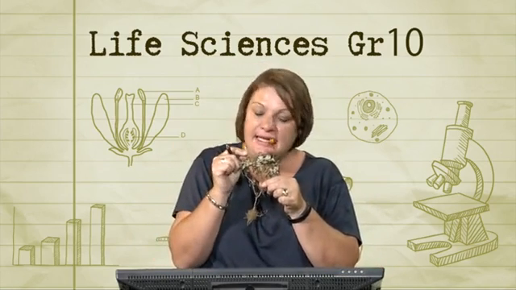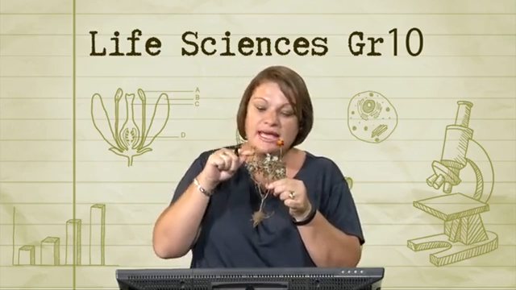So I've got covering protection on the outside, and just underneath I've got this slightly strengthened tissue that gives strength to the plant. If I find it in my leaf and in my branch, it keeps my plant upright. It holds out my leaf so that the sunlight can come onto the top of the leaf so that I can photosynthesize.